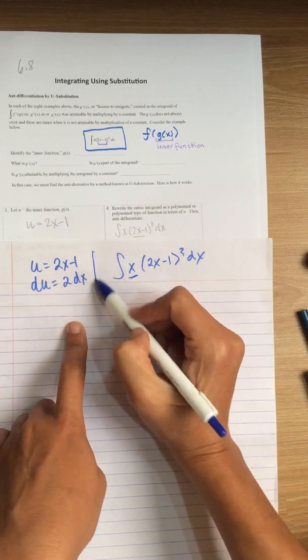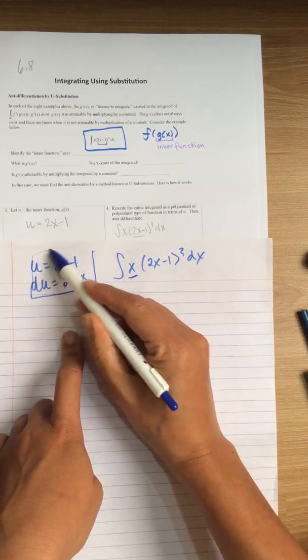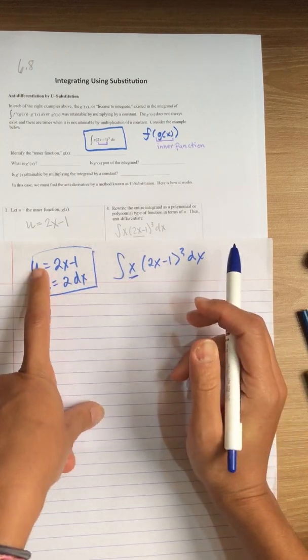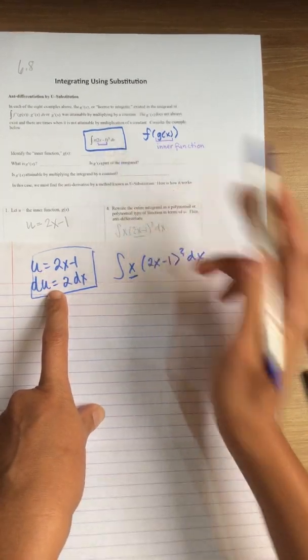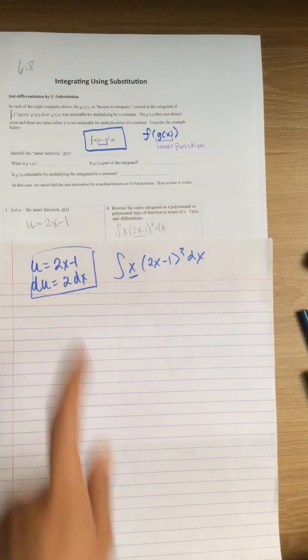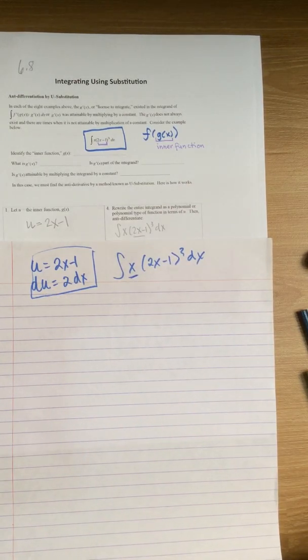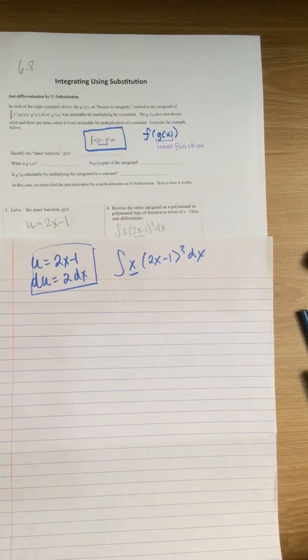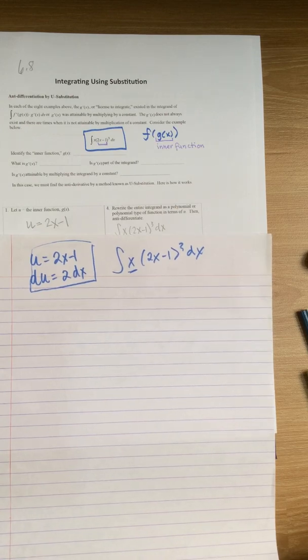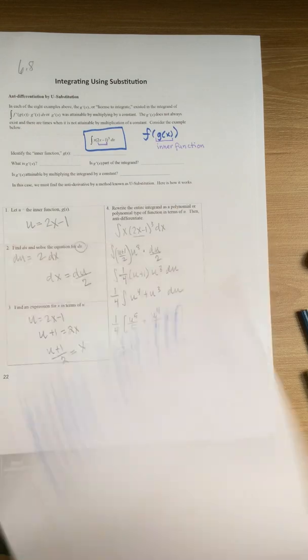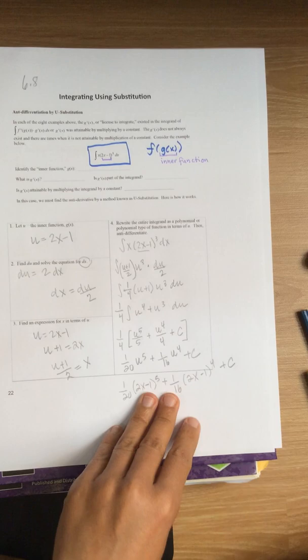Sometimes when you work this out, and maybe I'll do an example of that, you'll notice that your u and your du can be substituted in perfectly, and you don't have to do all this solving and rearranging. I think I have one in my notebook that I'll do next. Ignore my side note. Let's try one more.